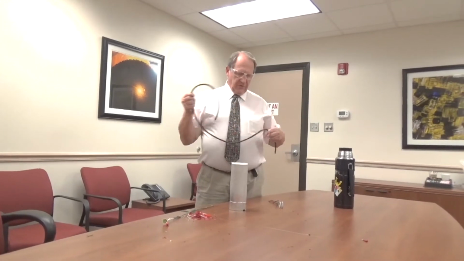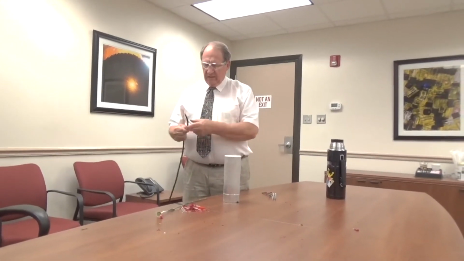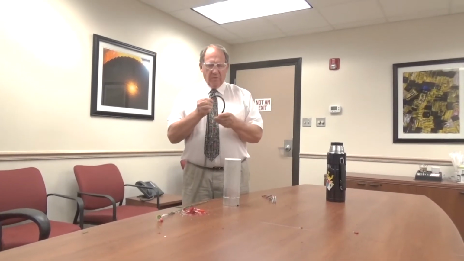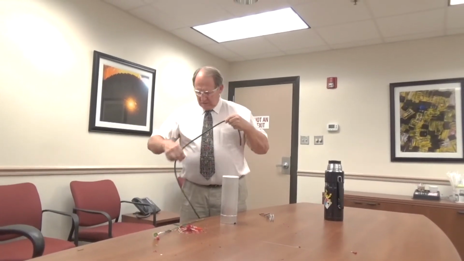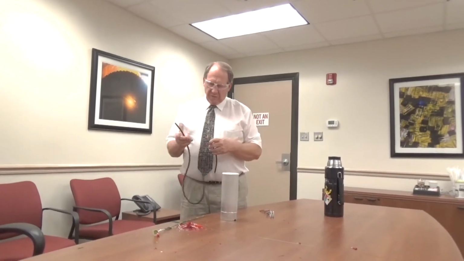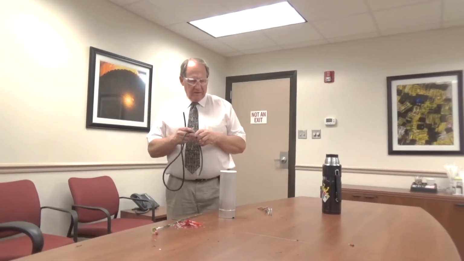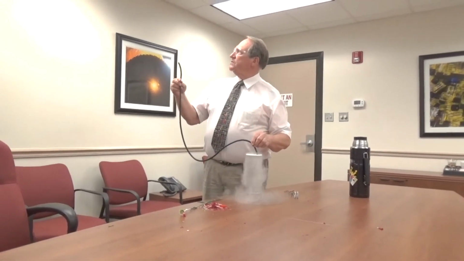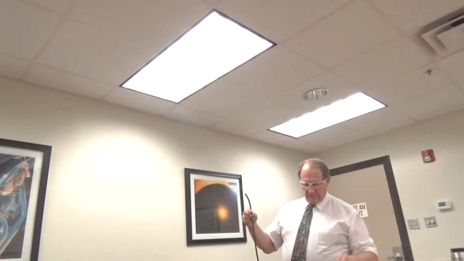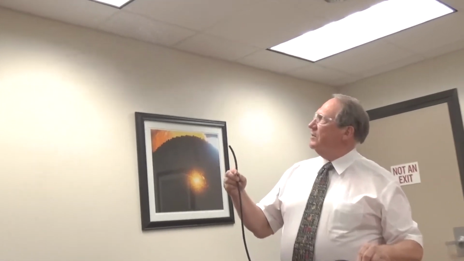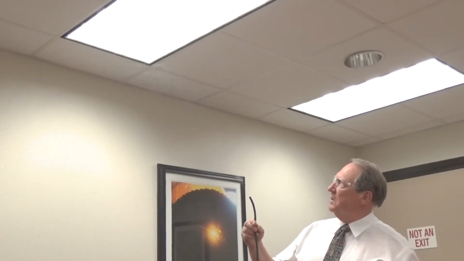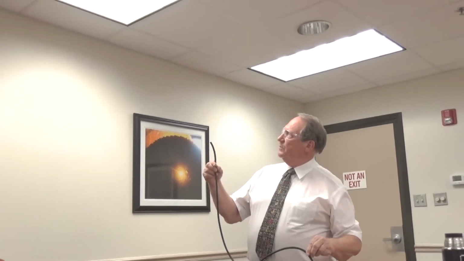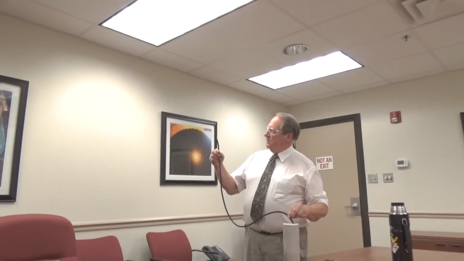So here's a third experiment that we can do. I have this rubber tubing, and you can see how flexible this rubber tubing is. So what I'm going to do is put this rubber tubing in there and see what happens when I do that. And I don't know if you can see some of the liquid nitrogen is coming out of the end of the tube here. And when it stops spitting liquid nitrogen out of the tube, there it goes.